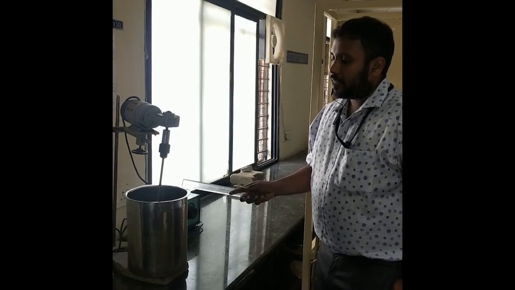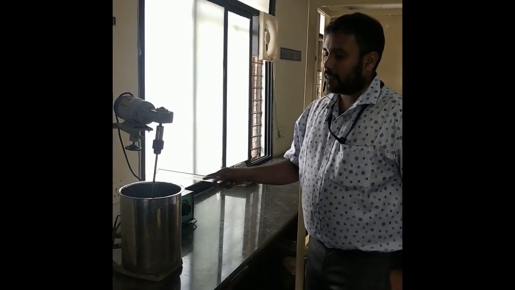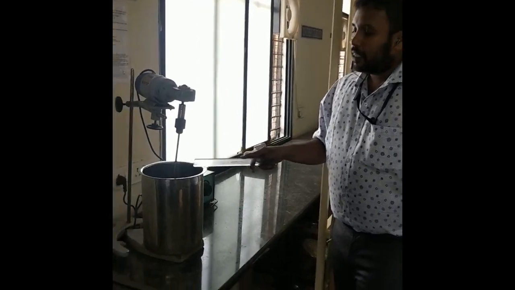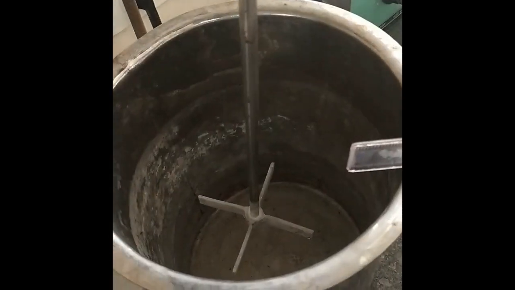So this is the batch reactor electrical setup. It consists of a motor, a shaft, an agitator, and a cylindrical vessel. So in the procedure, you need to prepare 4 different solutions.